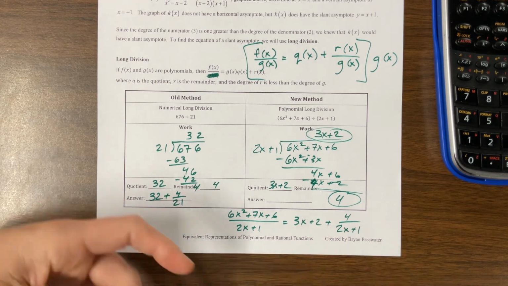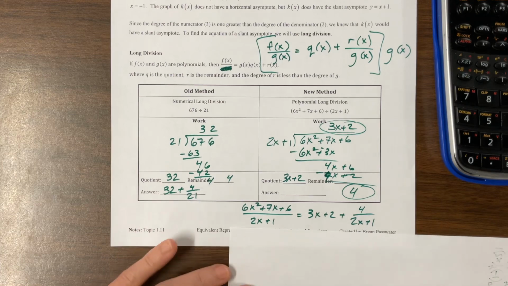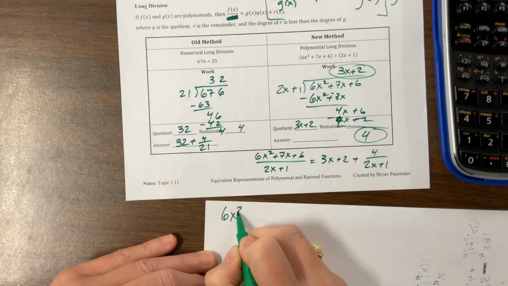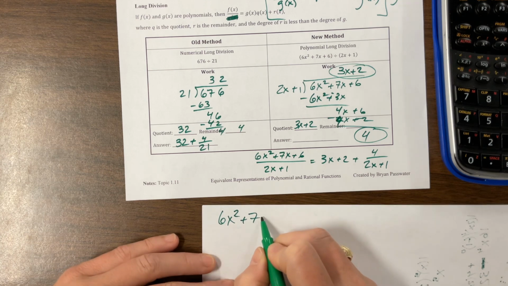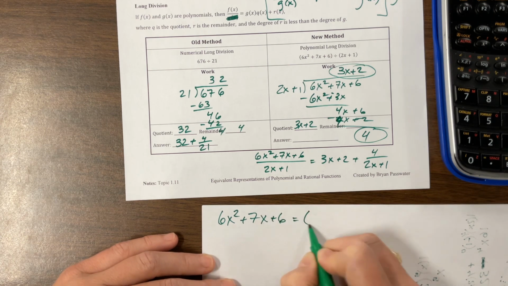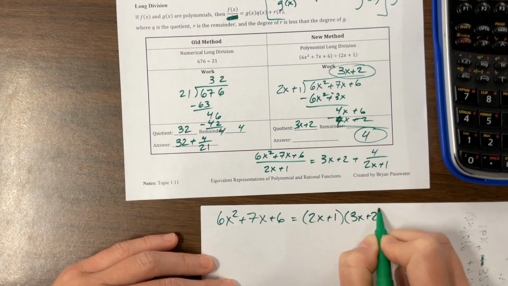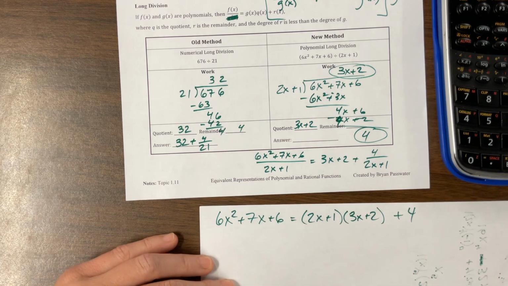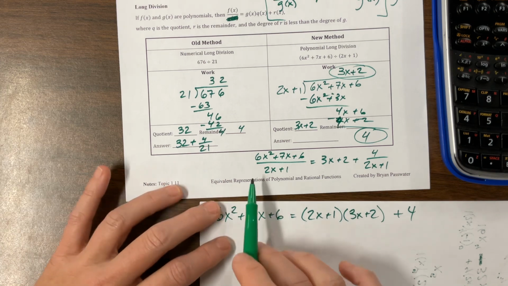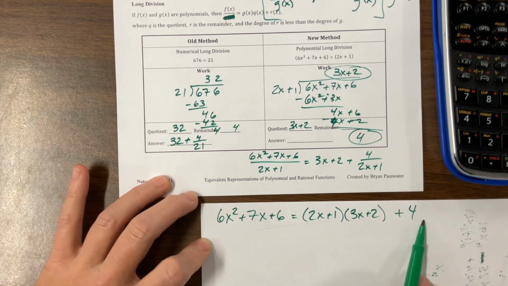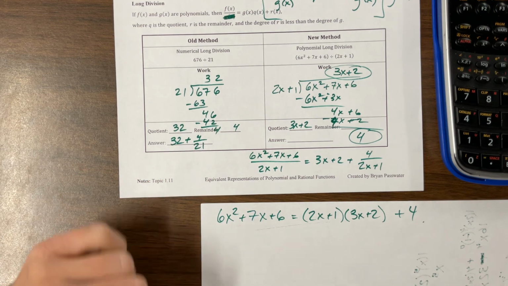What they would do instead is say 6x squared plus 7x plus 6 equals 2x plus 1 multiplied by 3x plus 2, and then I have to add 4. This is probably what you saw in Algebra 2, or at least how they teach it at my school, and this is the AP PreCal way of doing things.